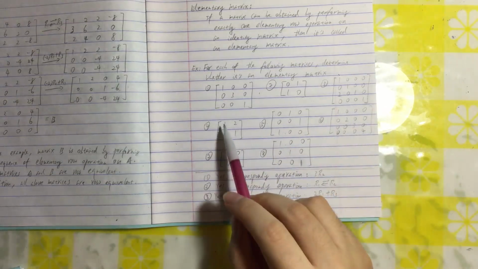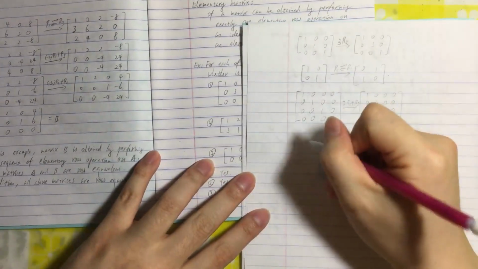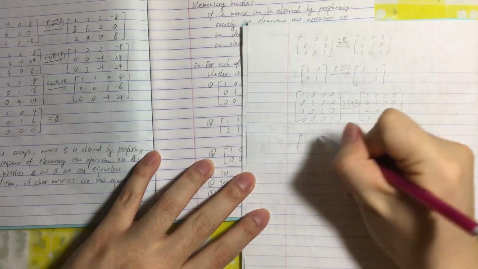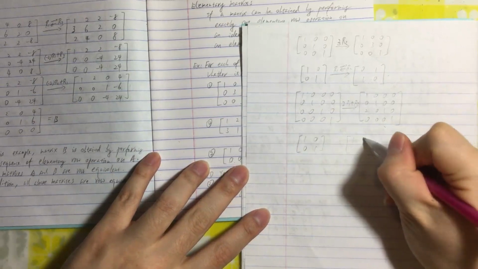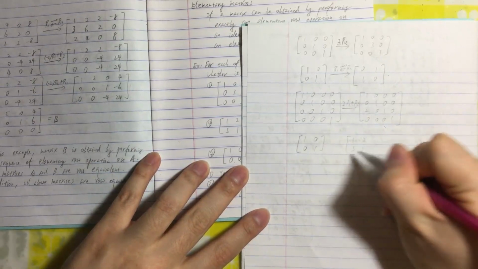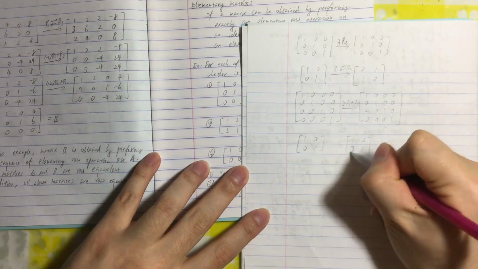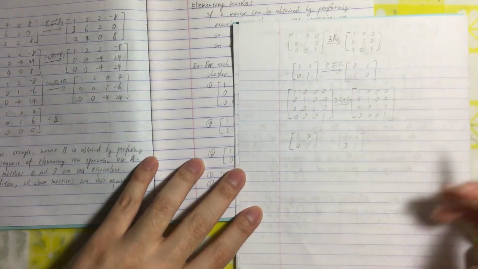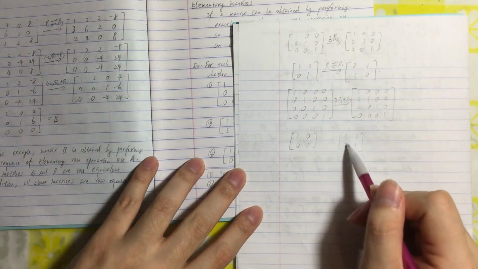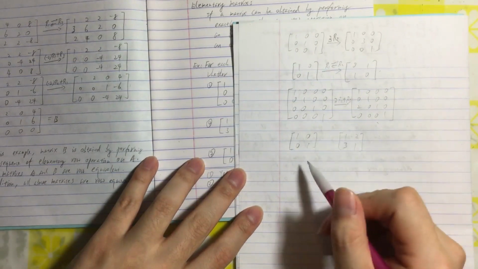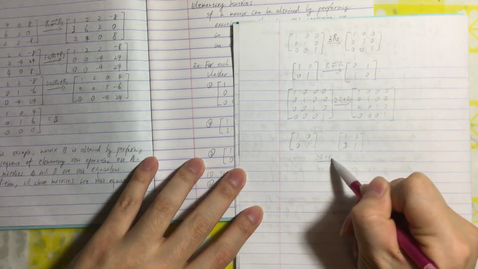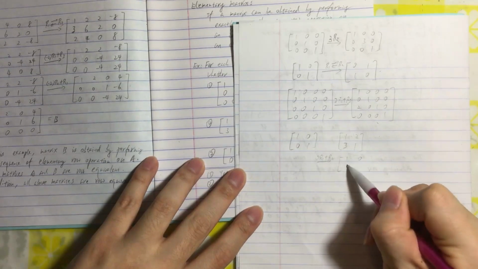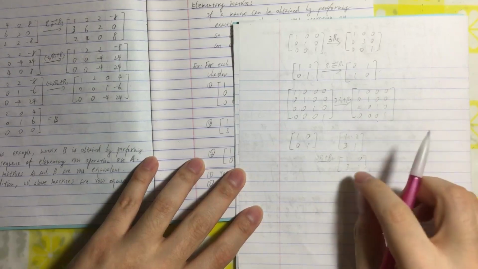Next example, is this an elementary matrix? This is a 2 by 2 matrix. The 2 by 2 identity matrix is 1, 0, 0, 1. Can we obtain this matrix by doing exactly one row operation? Let's try. If I multiply the first row by 3 and add it to the second row, I get 1, 0, 3, 1, which is not this.